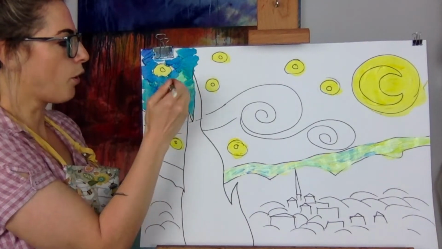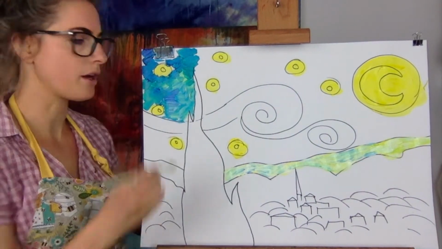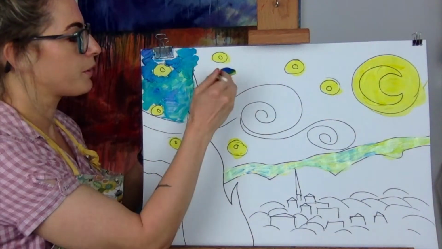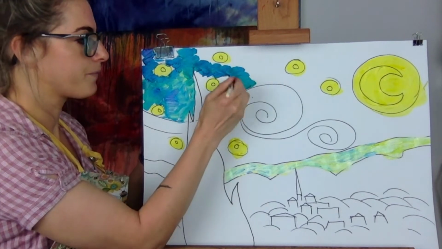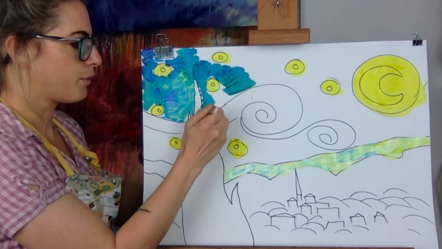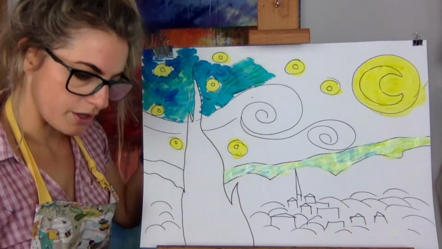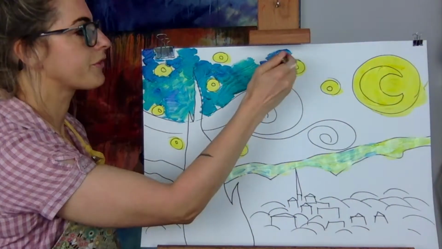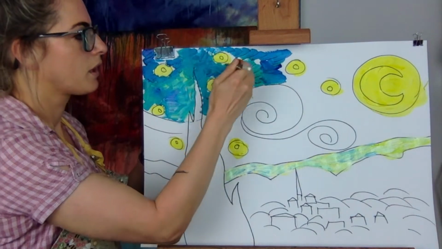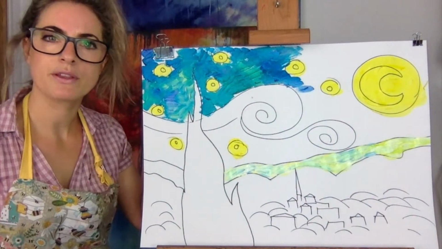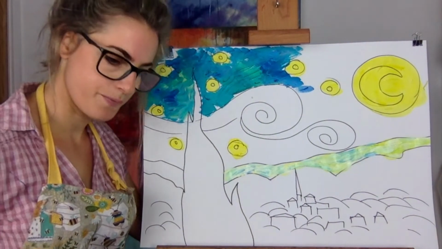And I'm just blobbing it on. Can you see how I'm blobbing it? I'm not just going la la la. So I'm blobbing it on. I'm getting a bit of blue, a bit of yellow now. And I'm just blob, blob, blob. And you don't have to be too careful. Try not to go over your stars if possible. So I'm blobbing, blobbing, blobbing. Can you see how there's different colours in the sky now?